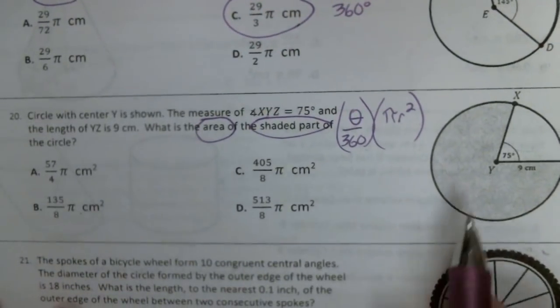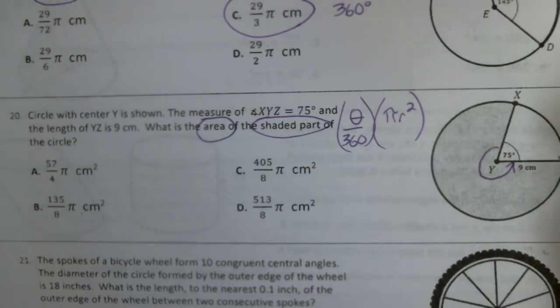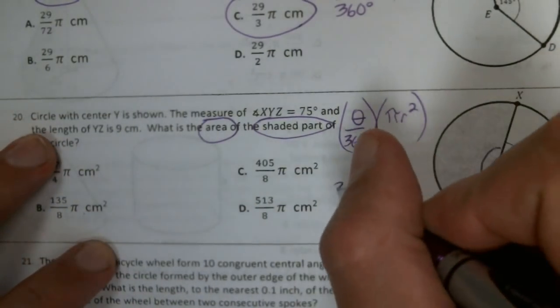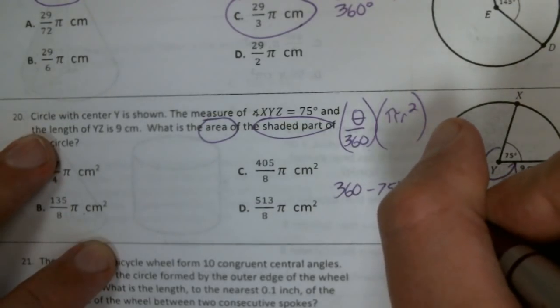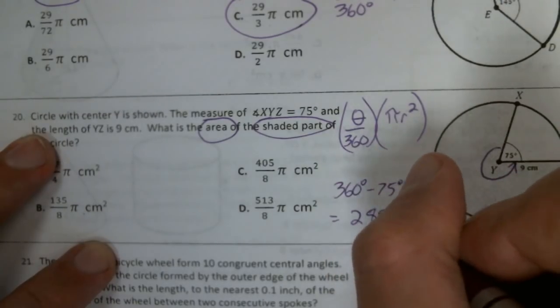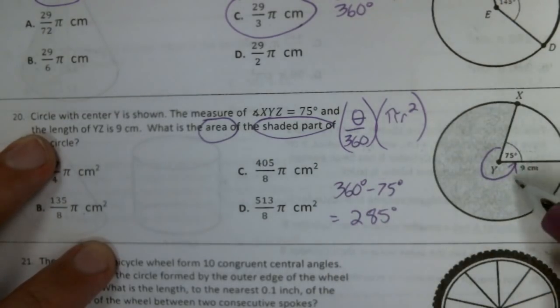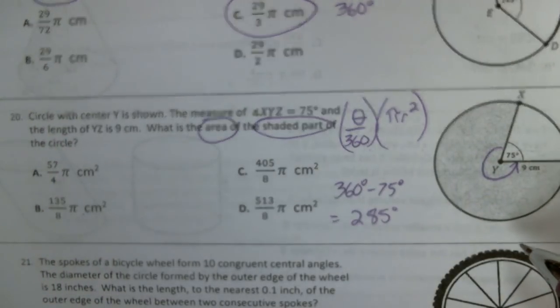Okay, but remember, it's the shaded part. I need to find the measure of that angle. Okay, how do I do that? It's simply going to be 360 minus this central angle, minus 75. That gives me 285 degrees. That is the measure of this shaded central angle. So don't miss that kind of stuff on the test.